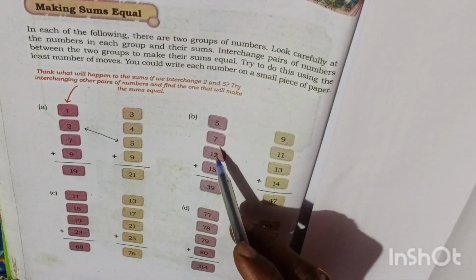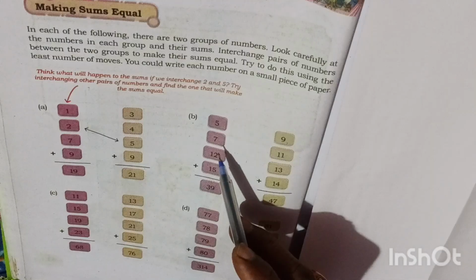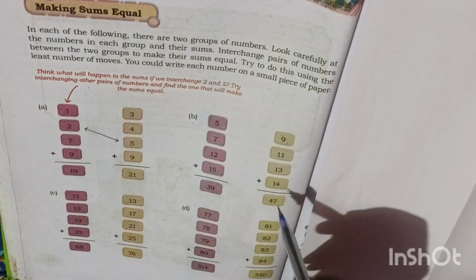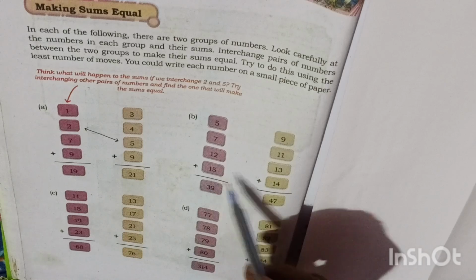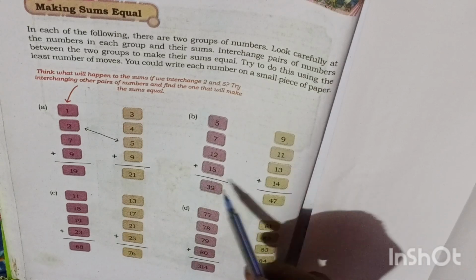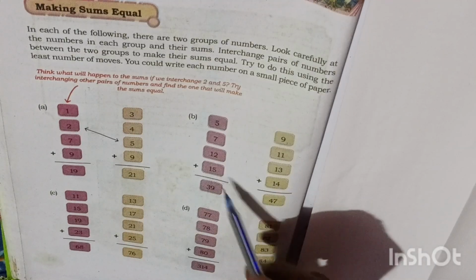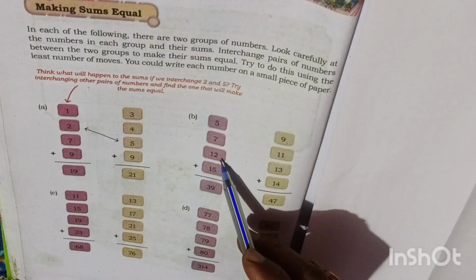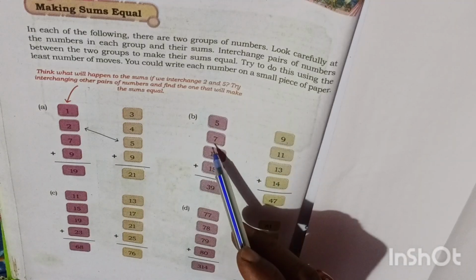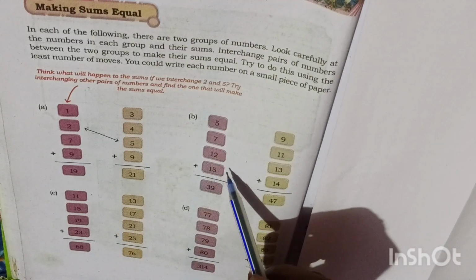11 and 7 can be interchanged, it is possible. 13 and 12 is not possible. 14 and 15 is not possible. 11 and 15 is possible, because the difference between 11 and 15 is 4. 13 and 15 is not possible. 14 and 12 is not possible. 7 and 13 is not possible. 9 and 7 is not possible. So there are three types of interchange in that case.